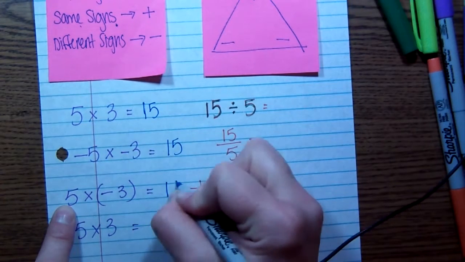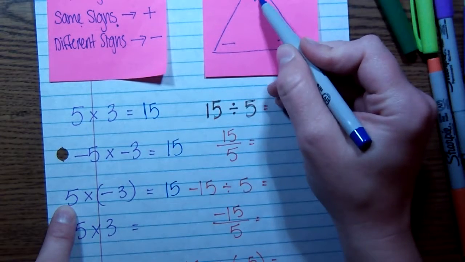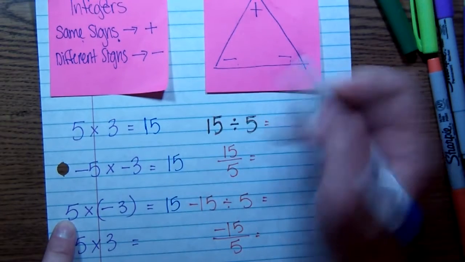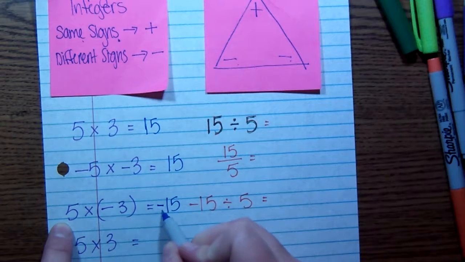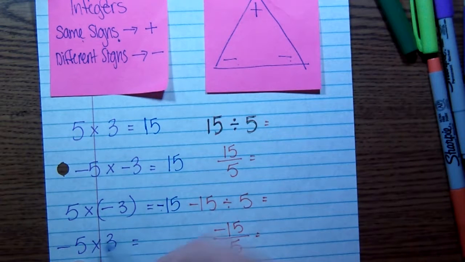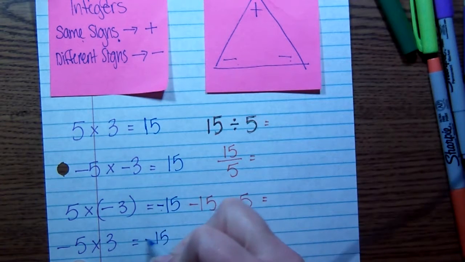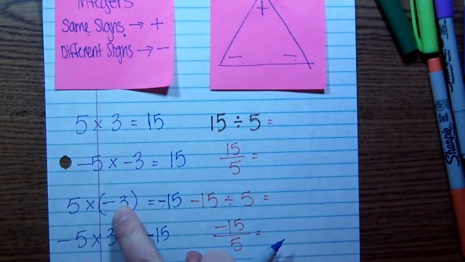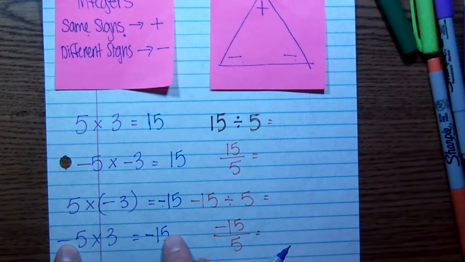Well, 5 times 3 is 15, and then I need to think positive times negative is a negative. If the signs are different, then we have a negative. Down here, negative 5 times 3, this is still 15, and it's negative 15 also. Even if the 3 has the negative sign or the 5 carries the negative sign, they're both going to have an answer of negative 15.